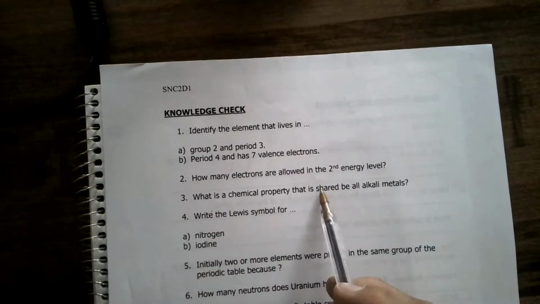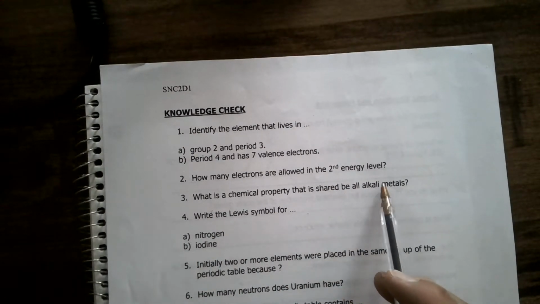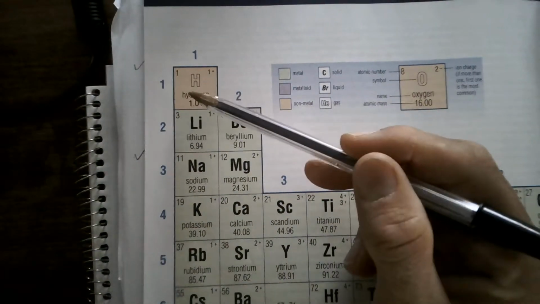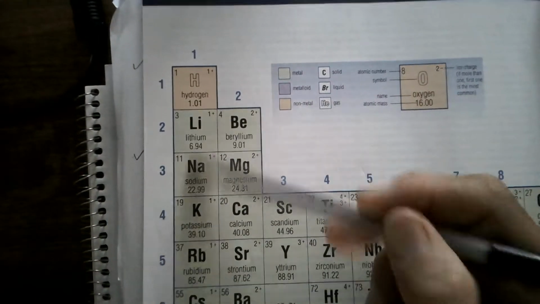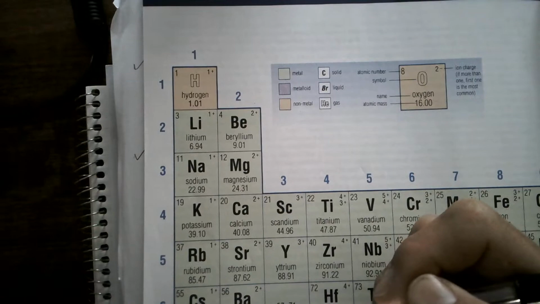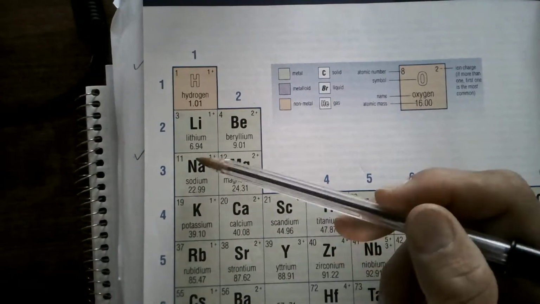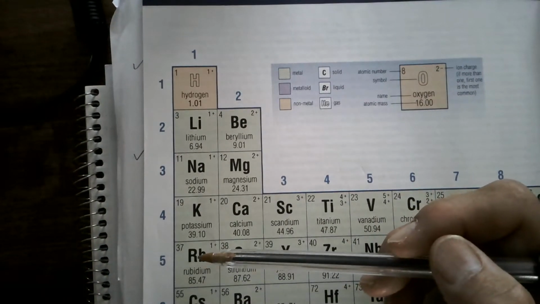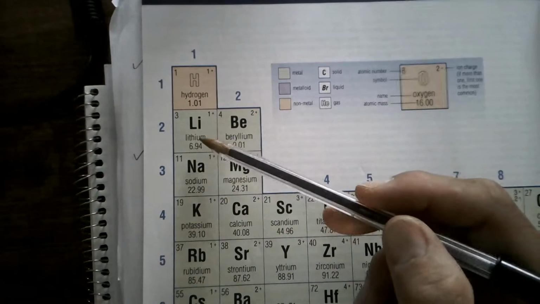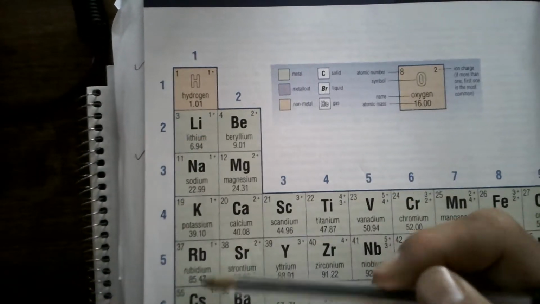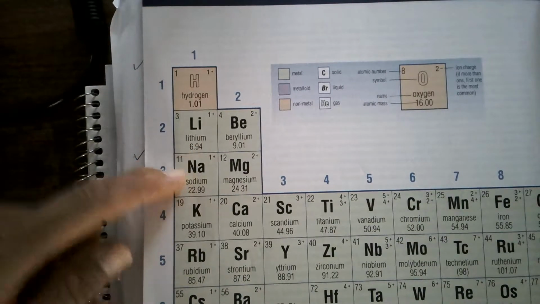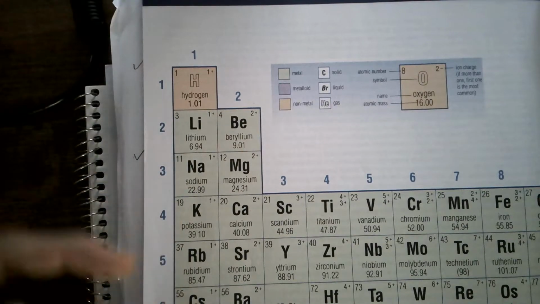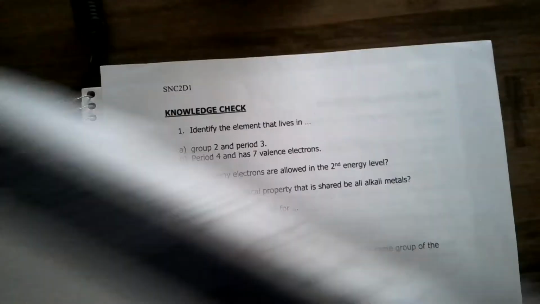What is a chemical property that is shared by all alkali metals? Well, alkali metals are those, that first family here, not hydrogen, because it's not a metal. But these guys are all alkali metals. And these guys are all very reactive with water. Mythbusters does a video on the internet, if you have time, it's like a 5-minute video, you want to watch it. It shows you these ones, and it shows you how explosive they can get. The further you go down in the family, the more reactive with water they are.